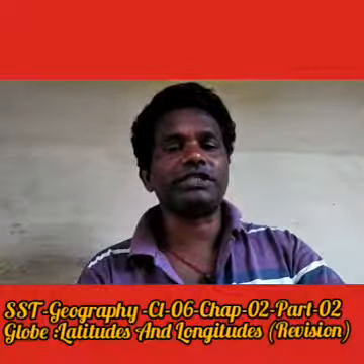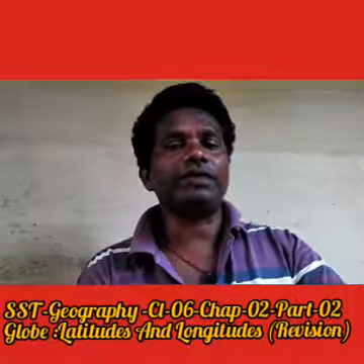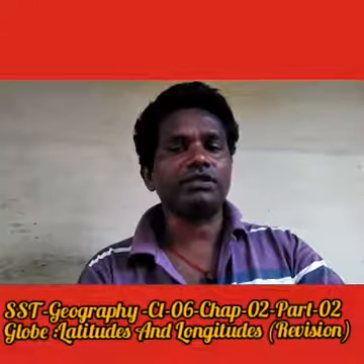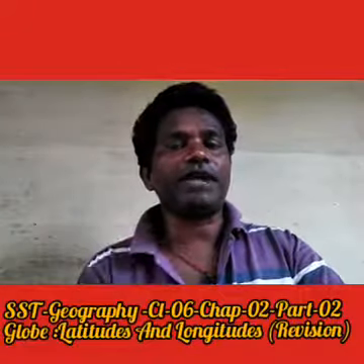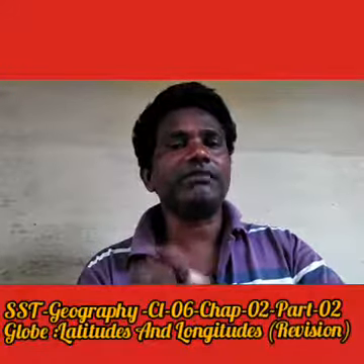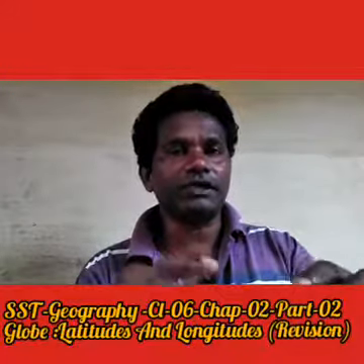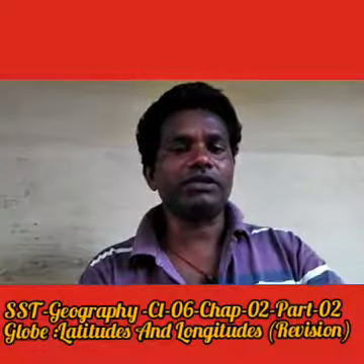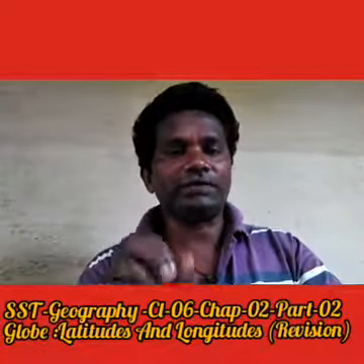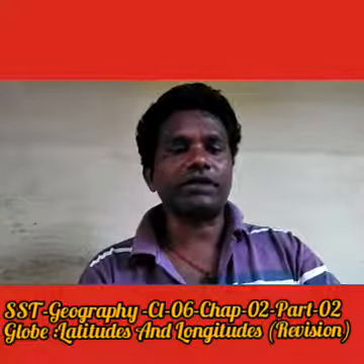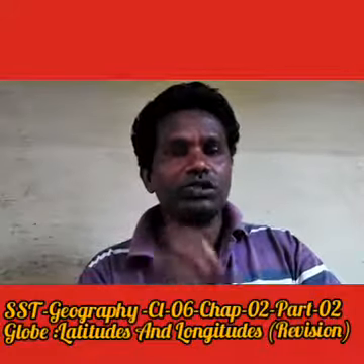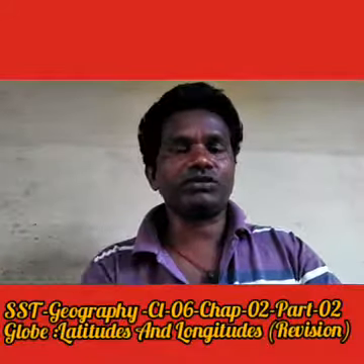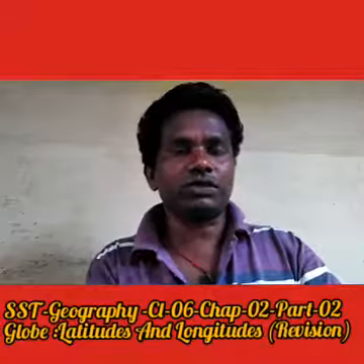So the areas bounded between these lines experience what type of climate? Moderate climate. And this zone is called what? Temperate zones.